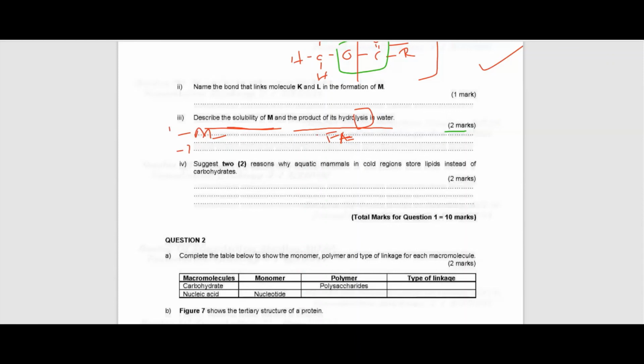Or you can mention lipid produces more energy compared to carbohydrate when the lipid molecule is metabolically broken down. By metabolizing a lipid, this produces more energy.